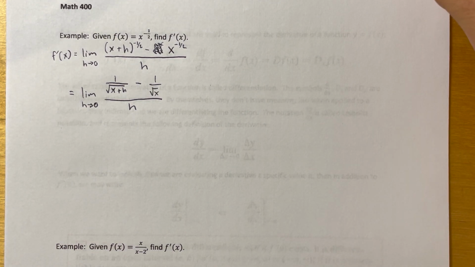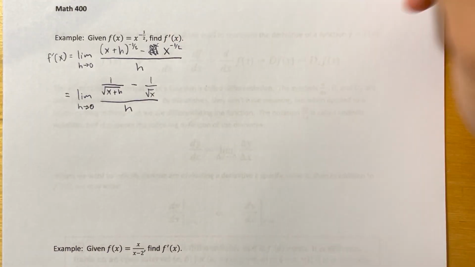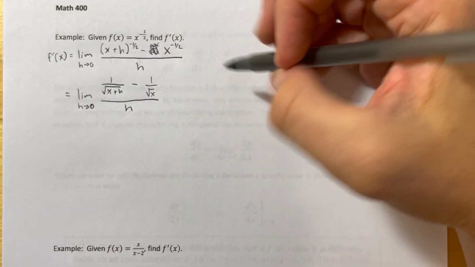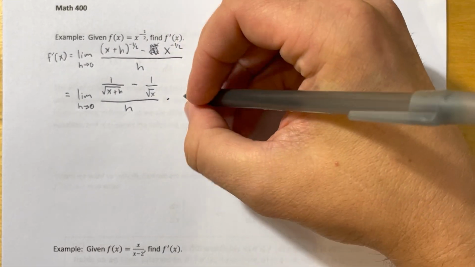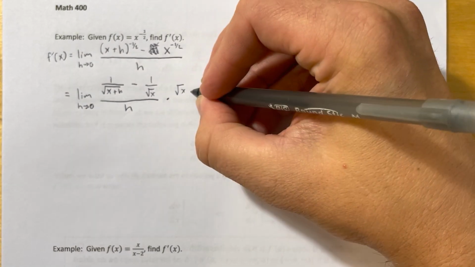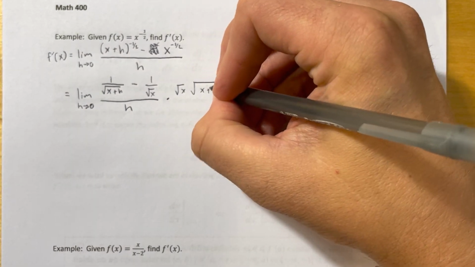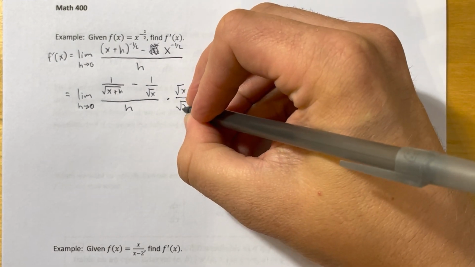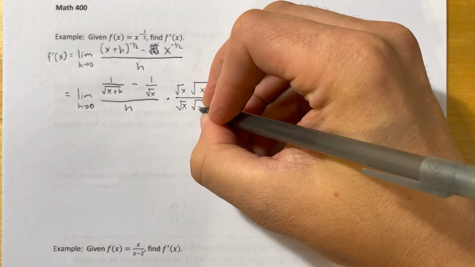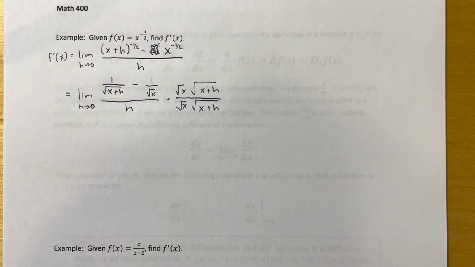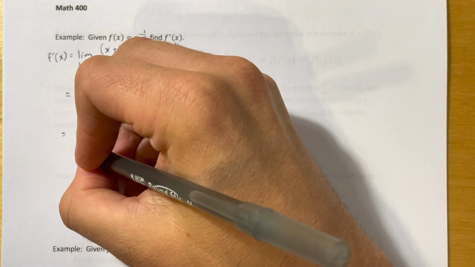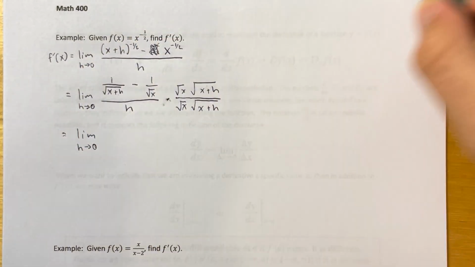Okay, all over h. Now at this stage, I have a couple of things going on. I have radicals to deal with, but I also notice that I have these small denominators in this larger quotient here. So I'm going to clear out my denominators by multiplying this by root x times root (x plus h). That would be the least common denominator here, over itself, because we have to be multiplying by something equivalent to 1, right? Okay, what would that look like? Limit as h approaches 0.